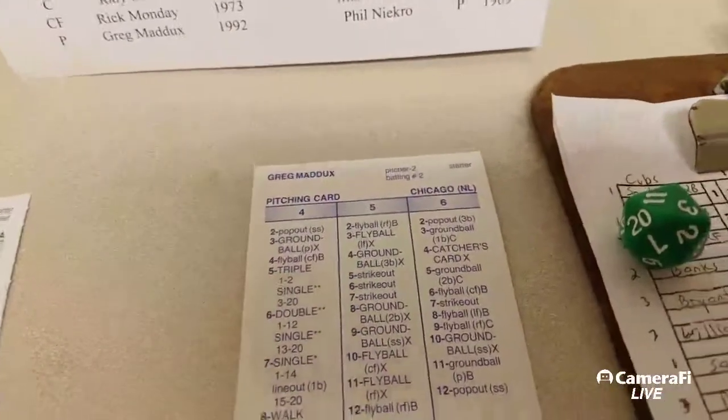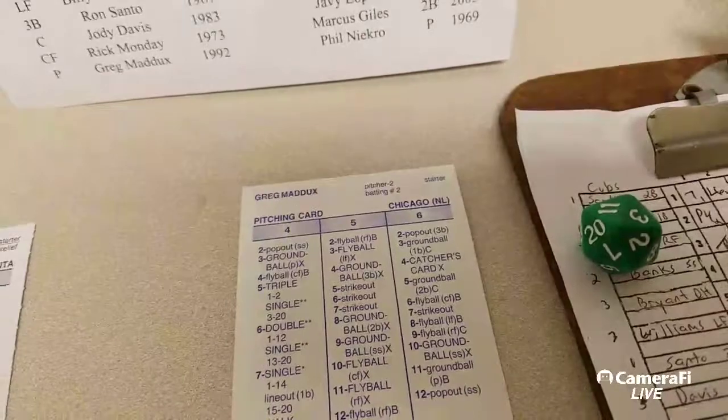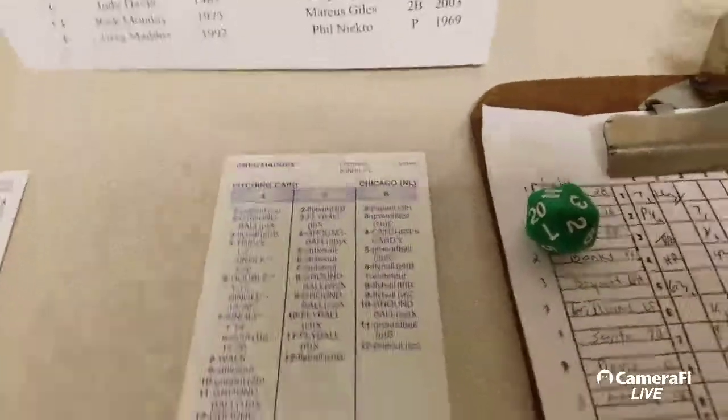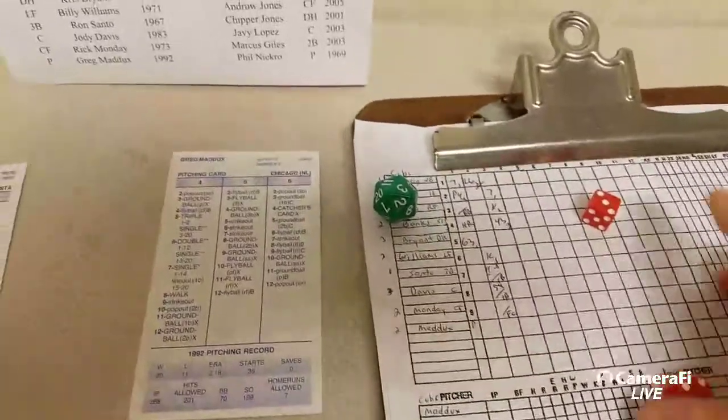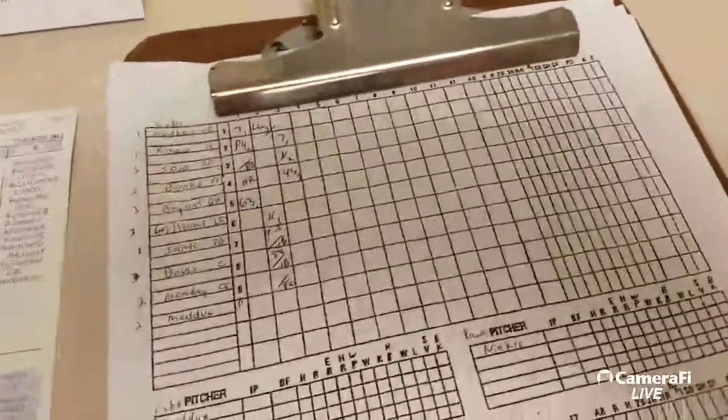And that's a 5-7 against Maddux, and that's a strikeout. So Hammer and Hank not hammering after that. That is a strikeout to end the inning. So nothing doing for the Braves here in the third. We go to the fourth. It's still 2-0 in favor of the Cubbies.